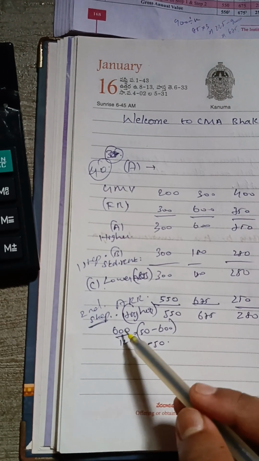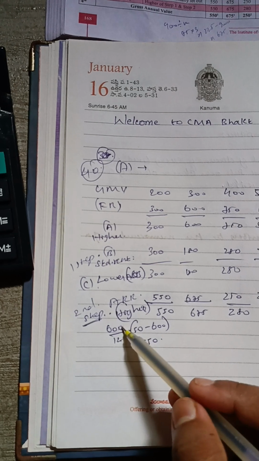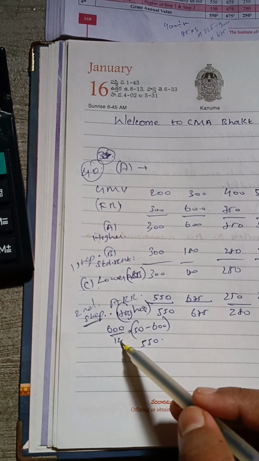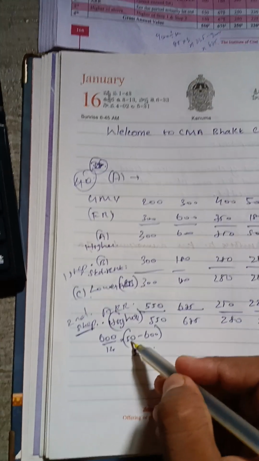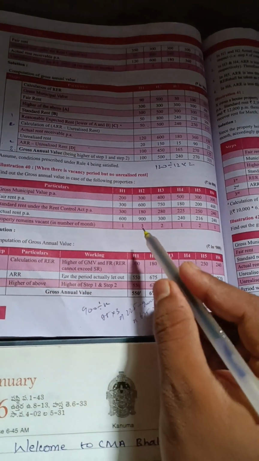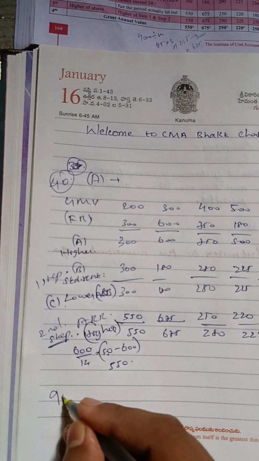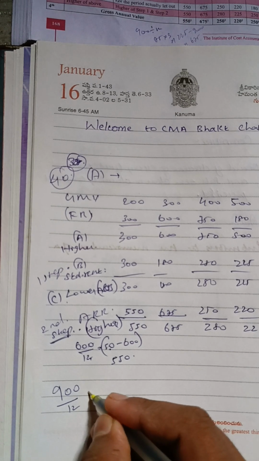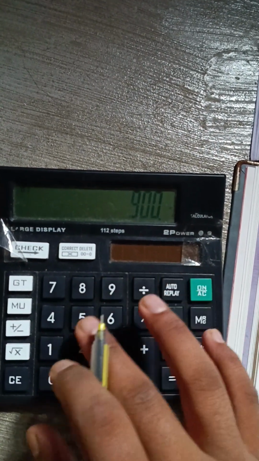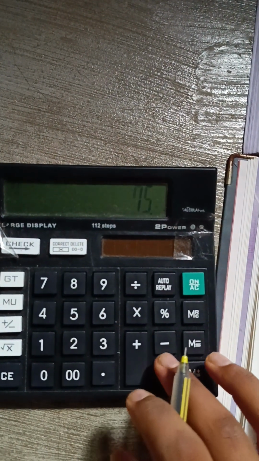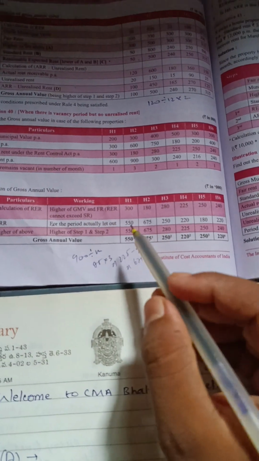550, like this. You have to do it for all, like 900 divided by 12, whatever you get. See, for this I will make you understand. Suppose I take 900 by 12, you get 75. Why are we doing 75?